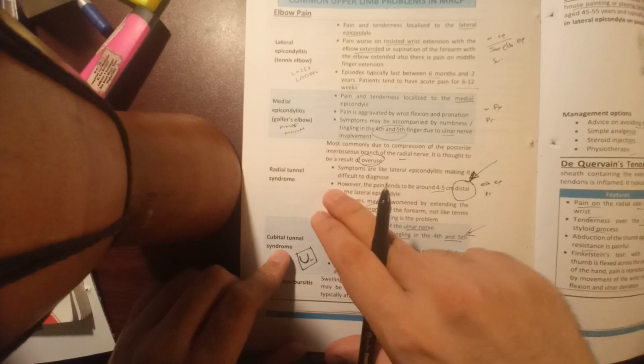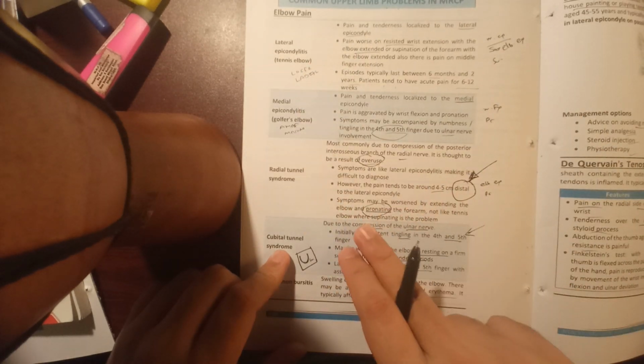The tingling in the fourth and fifth fingers is due to ulnar nerve involvement. Radial tunnel syndrome is due to overuse, and pain can be 4 to 5 centimeters distal to the lateral epicondyle. It's the same as lateral epicondylitis but distal. And instead of supination, pronating may cause the pain. So remember RP and LS.